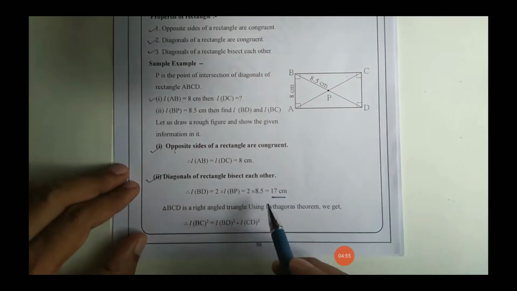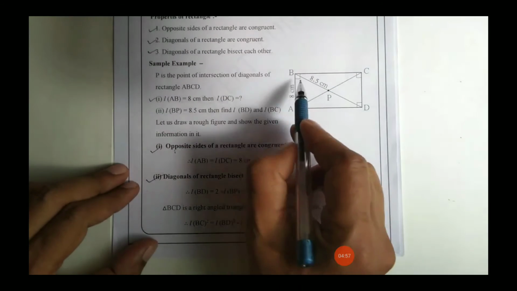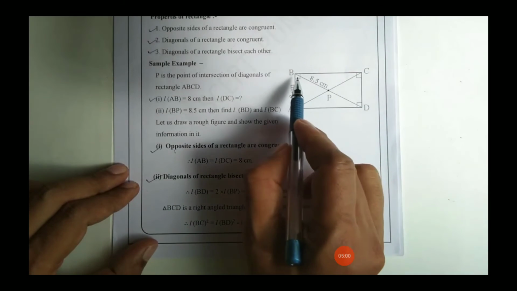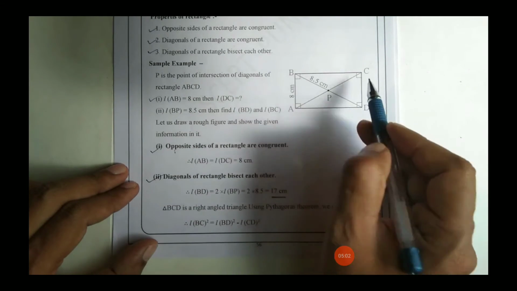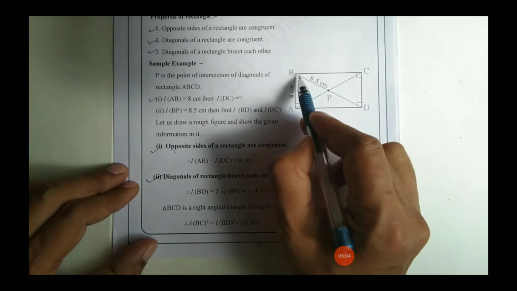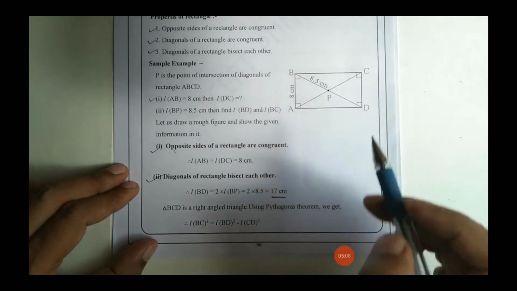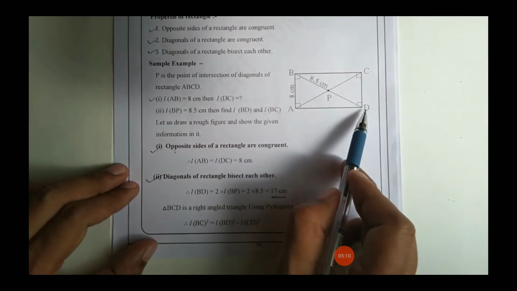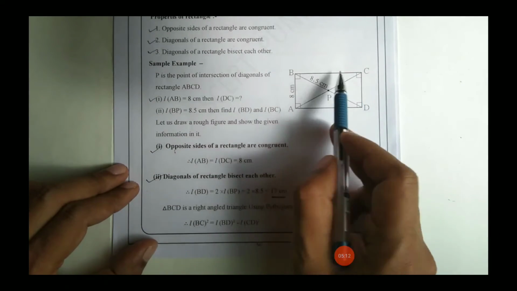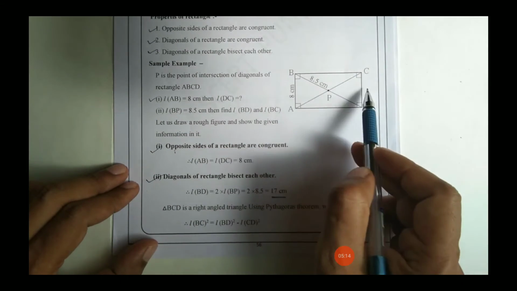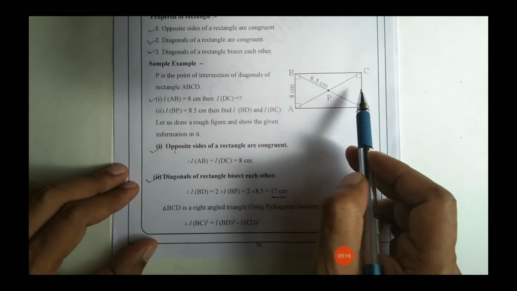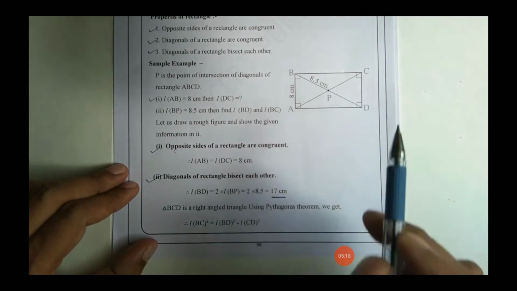Therefore by the Pythagoras theorem in this triangle, we can write BD square is equal to BC square plus DC square, but we want to find out BC square. So BC square is equal to BD square minus DC square. असं होईल ना. Hypotenuse square is equal to the BC square and DC square, remaining two sides square, sum of the two squares of the two sides.